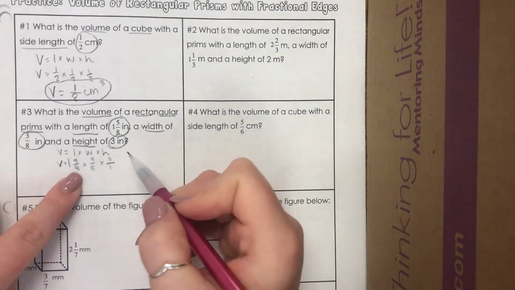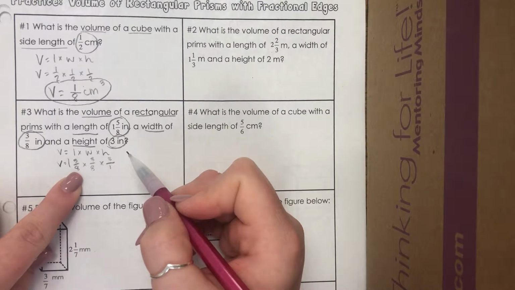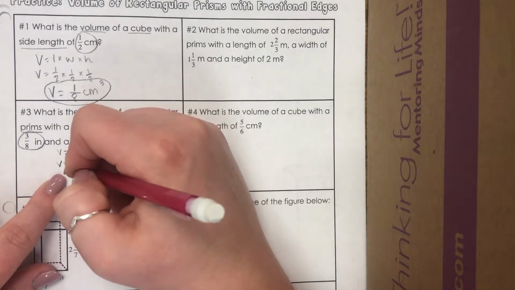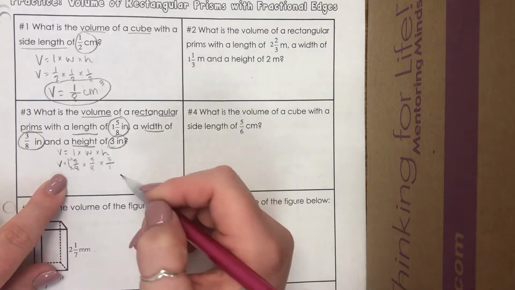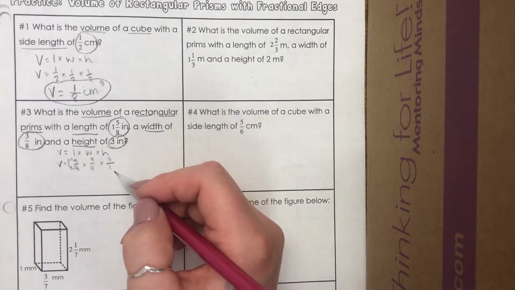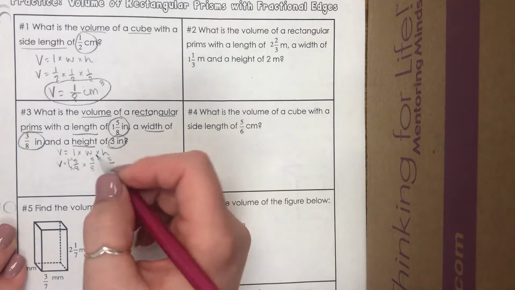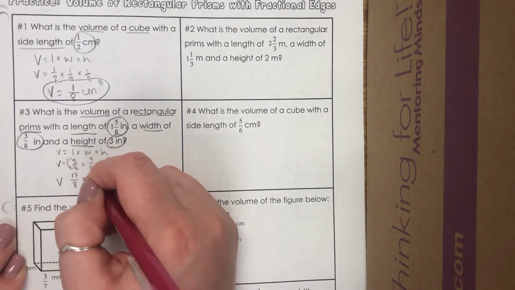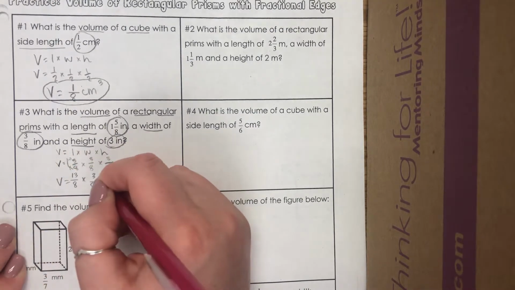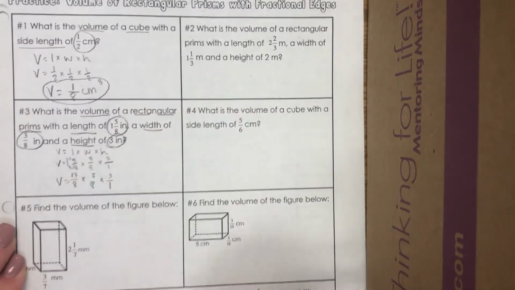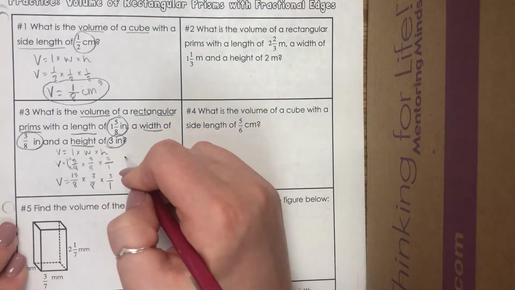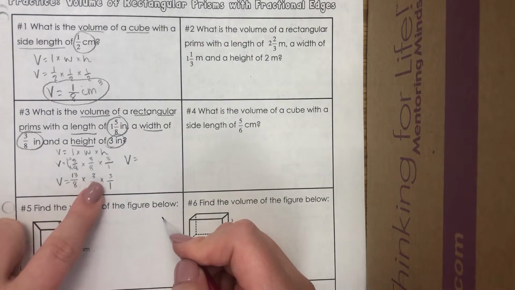So now we have to take our mixed number, and remember from number 6 on the front, we want to make all mixed numbers improper fractions. So 8 times 1 is 8, plus 5 should be 13. So we're going to say 13 eighths times 3 eighths times 3 over 1. So now we have to multiply straight across on the numerator and then the denominator. So our volume is going to equal 13 times 3.